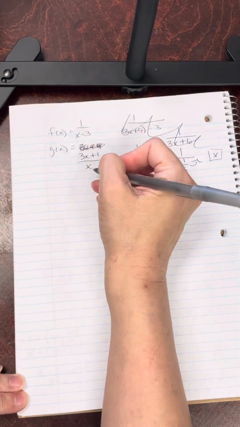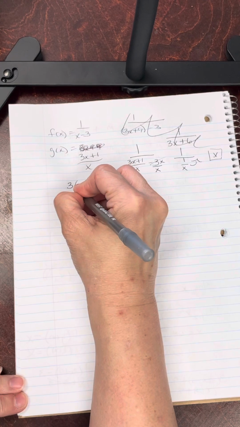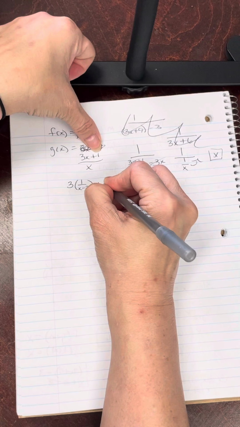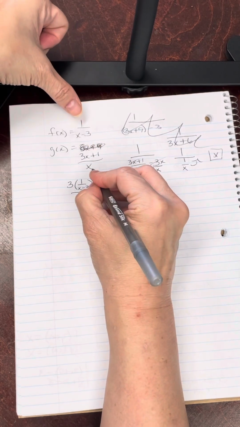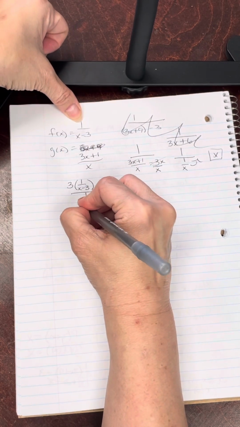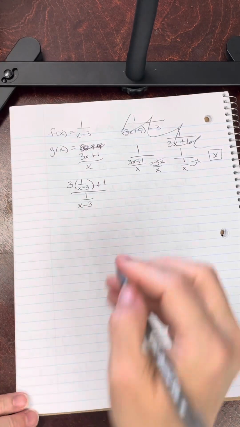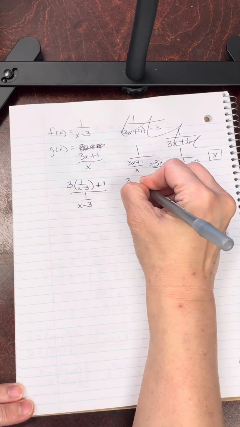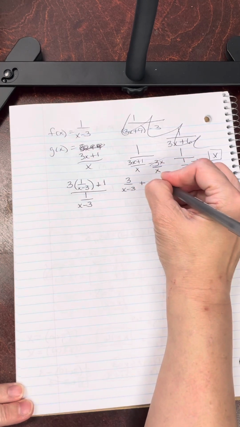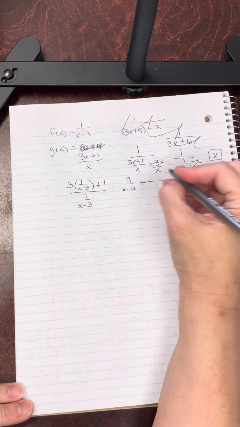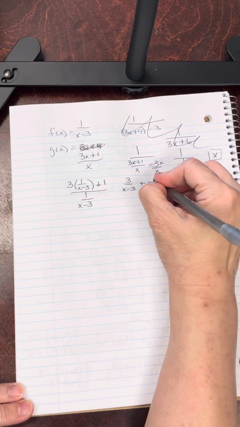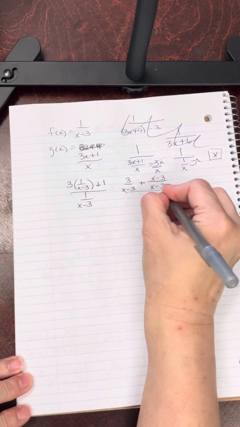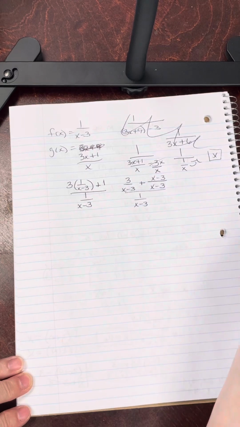Now put f into g. So that's 3 parenthesis, and fill this in, 1 over x minus 3, plus the 1, all over x. I got to plug this in again, 1 over x minus 3. I told you they get more complicated in fractions. Distribute 3 over x minus 3, plus 1. Now I'm going to fix that, since this is a plus, to have a common denominator, which will be x minus 3, which means the top needs x minus 3. Multiplying by 1 doesn't change it. All over 1 over x minus 3, not doing anything with it yet.